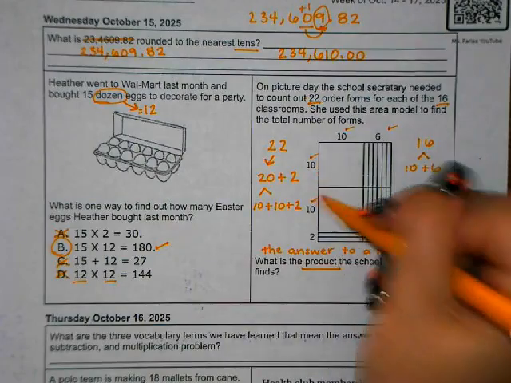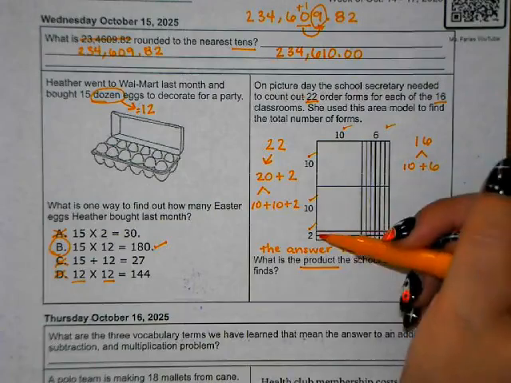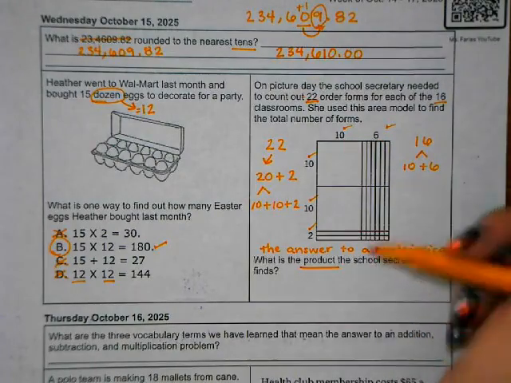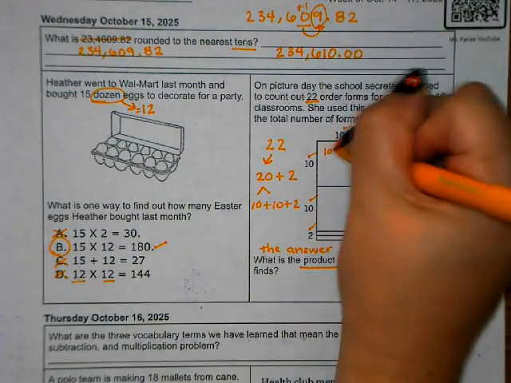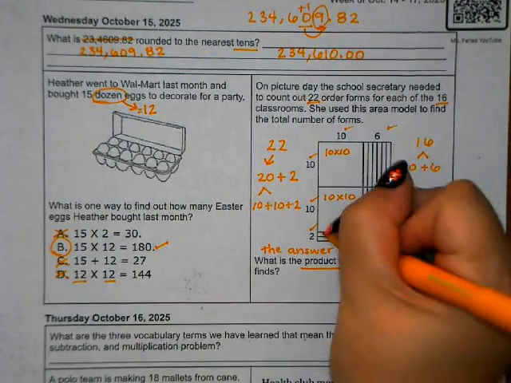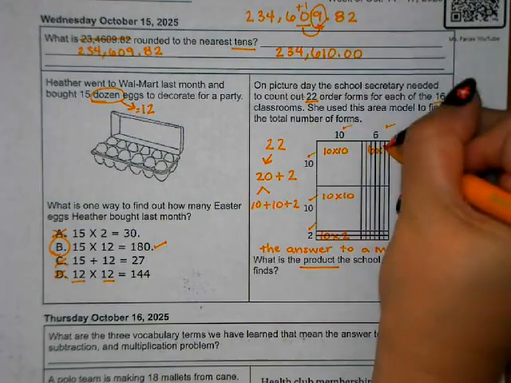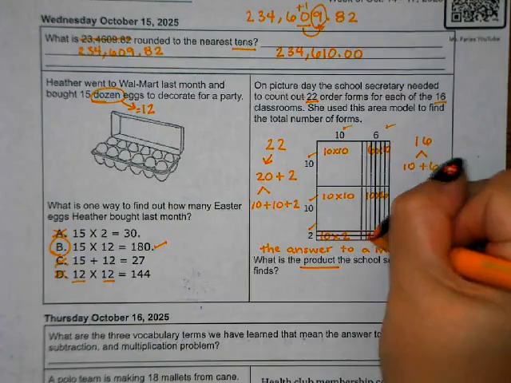And this 10, 10, and 2 comes from. This is still 20 plus 2, and this is still 16. Now we're multiplying inside. So inside here, this is like I did 10 times 10, 10 times 10, 10 times 2, 6 times 10, 10 times 6, and 2 times 6.